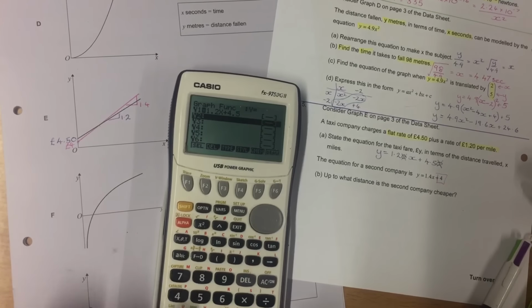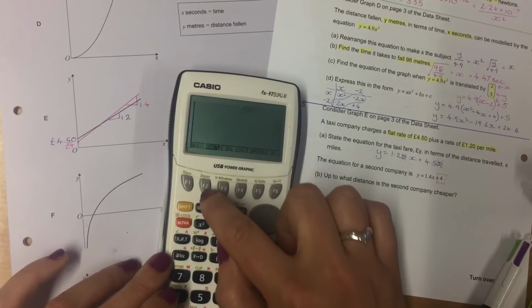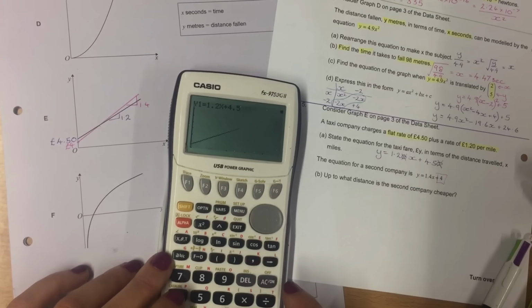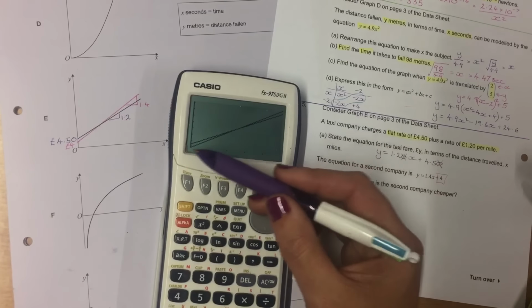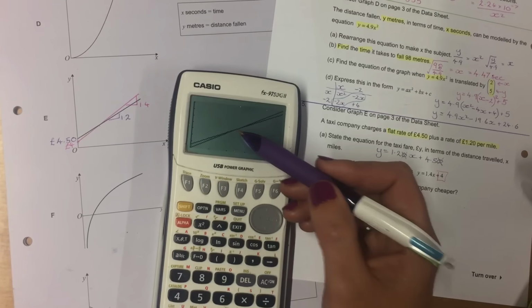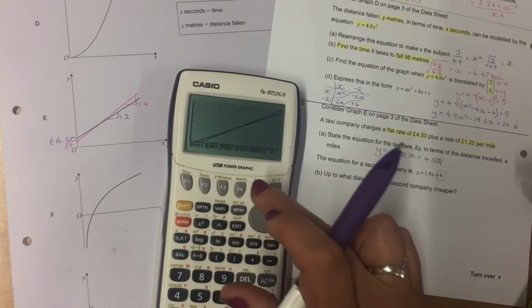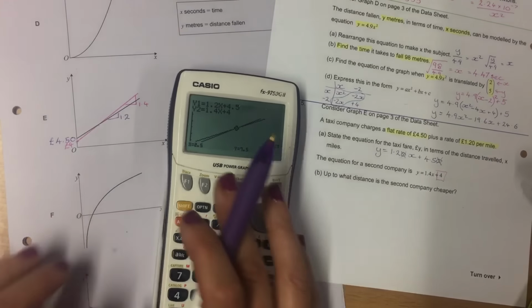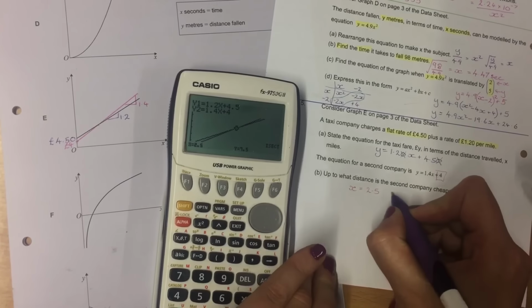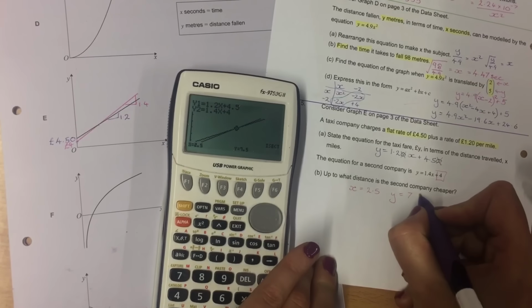We've got our second one at 1.4x plus 4. And if we zoom auto, it may well give us something nice. It gives us something nice. And what we can see is starting at different heights and crosses about here. So G-solve, intersect, that will tell us exactly where it crosses. So these two cross when x is 2.5 and y equals 7.5.